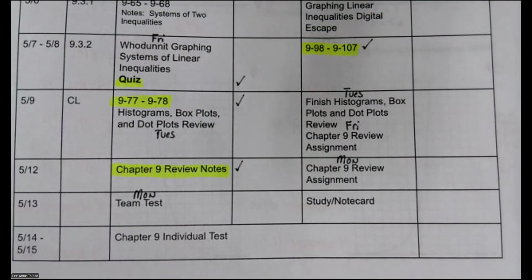Okay, and I guess if you hear me say nothing else, just make sure that you leave the histograms, box plots, and dot plots thing for me later when I get back, because I need to teach you how to do that. I don't expect you to figure that out.